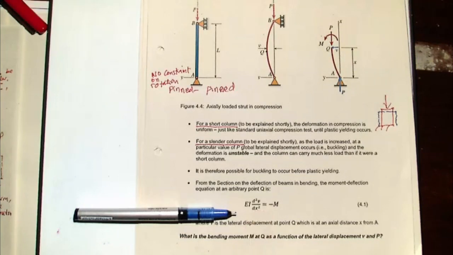That is what we're going to use to find the maximum load we can put on that beam. So, okay, I'll see you tomorrow.